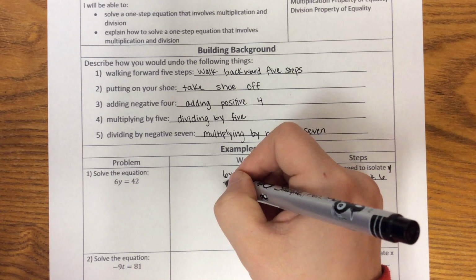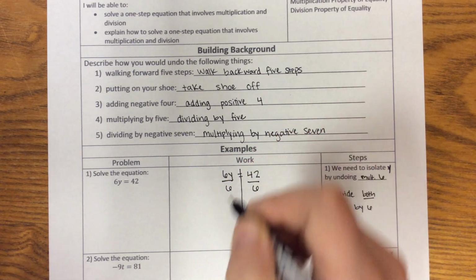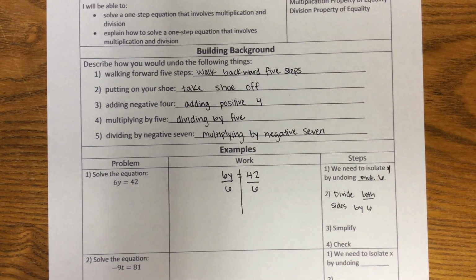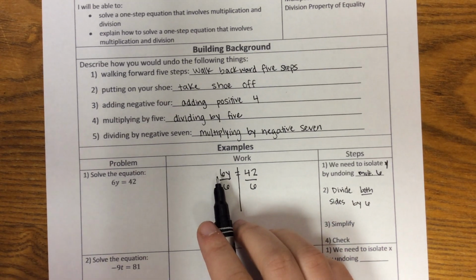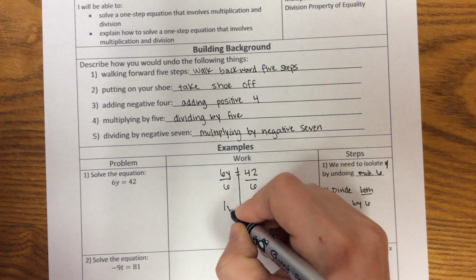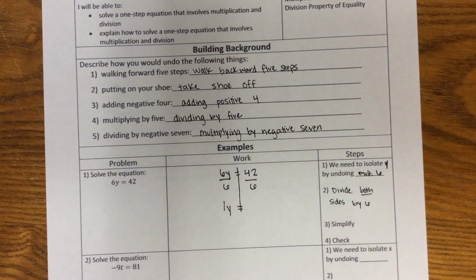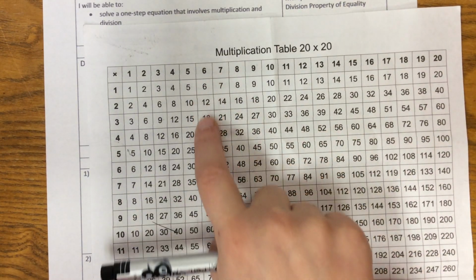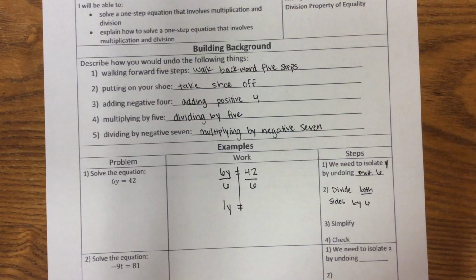I'm going to just divide. So when we divide, we use a fraction line. And the reason why is because later on when we do multi-step equations, we're going to have a lot of things that we have to divide by. Okay, so if I divide by 6 on one side, I have to divide by 6 on the other. When I do this, the 6 divided by 6 really just turns into a 1. So I get 1y equals 42 divided by 6. I use my thing here. Okay, so I'm going to go to 6. I go down to 42. And I see 7. So it's going to be 7.